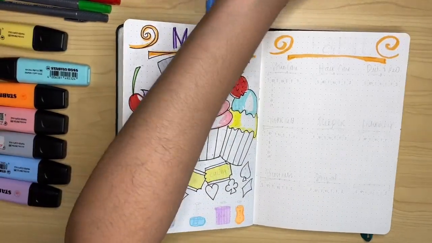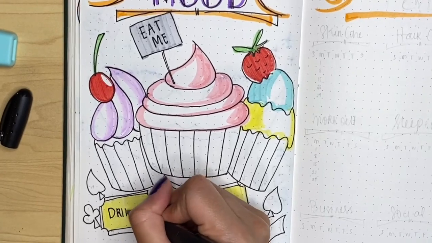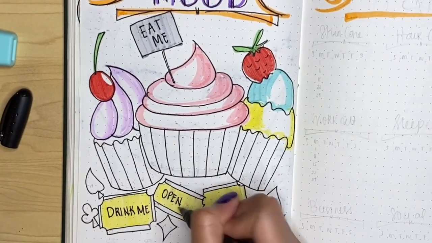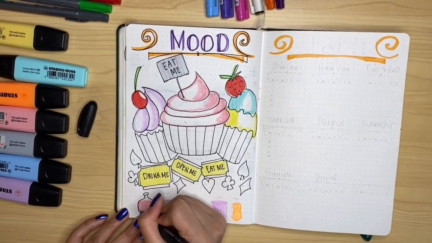So these are the tickets that I was actually talking about, the ones that say eat me, drink me, open me. I thought that was very cool, and I wanted to put that in.